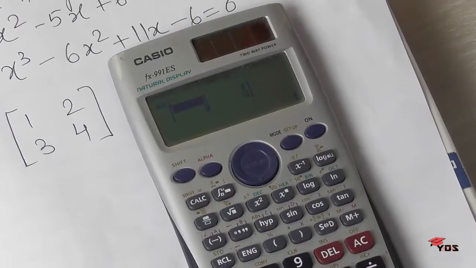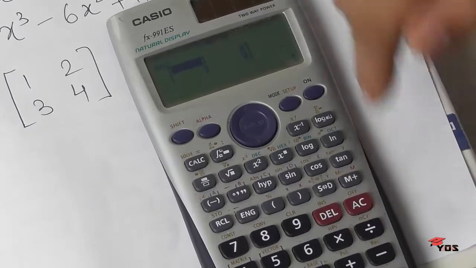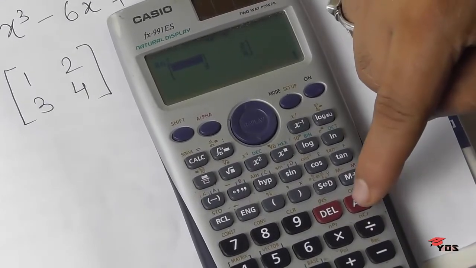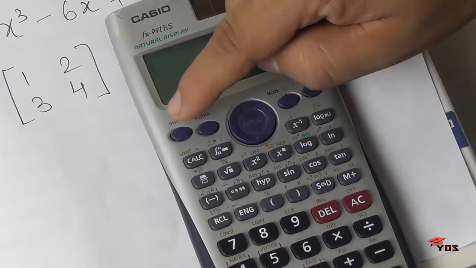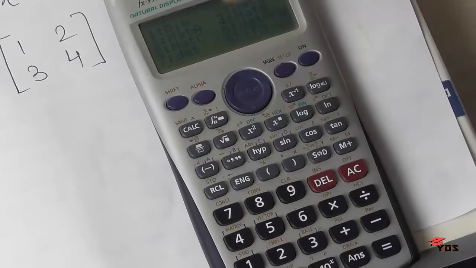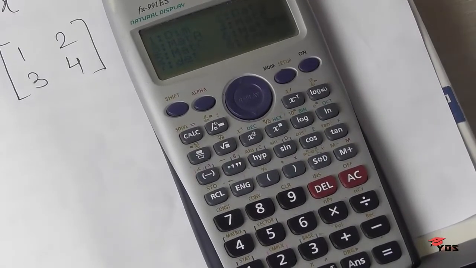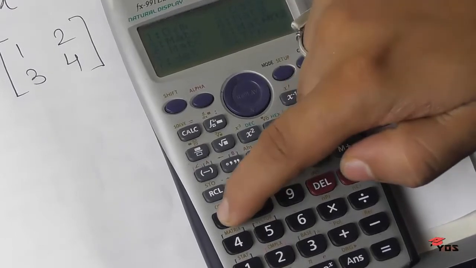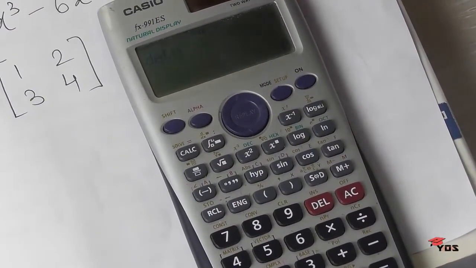Now what can we do with this matrix? Okay, so we want to find out the determinant of this matrix. Then we can again come out and press shift, then matrix, and then we want determinant. So here the choice for the determinant is 7. So 7. We want the determinant of which matrix? Again we have to give the matrix A.